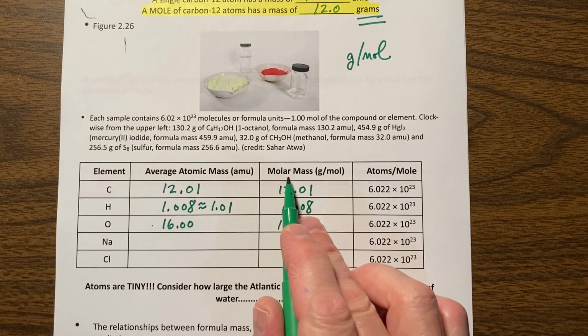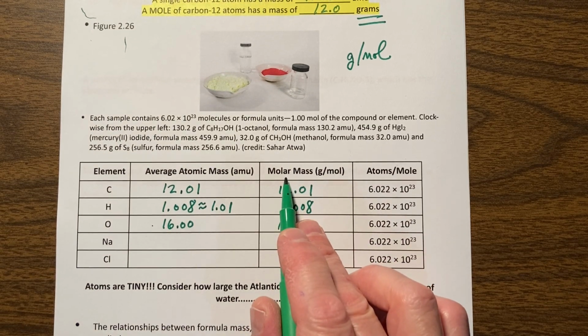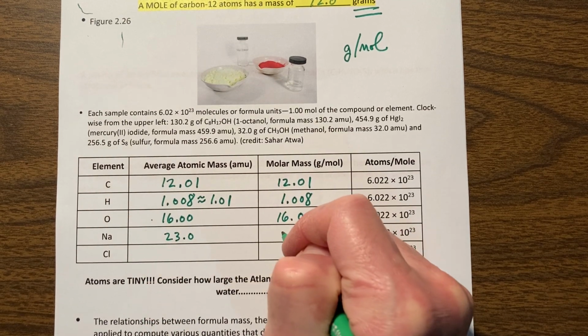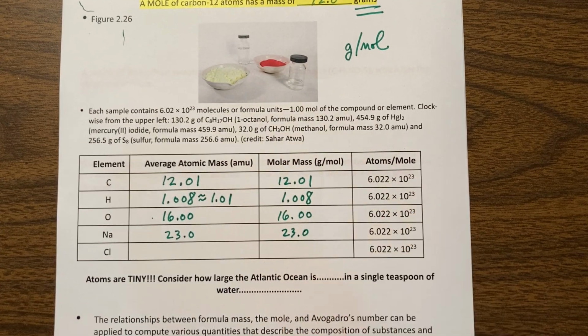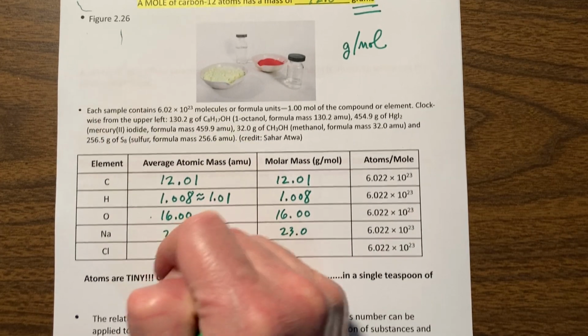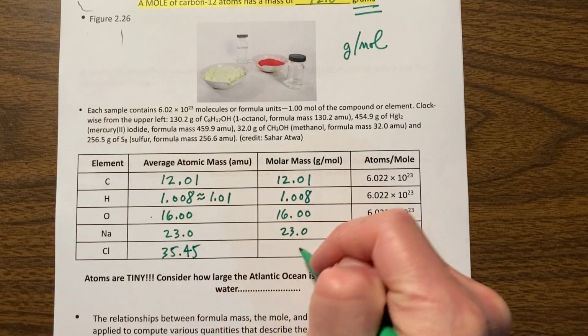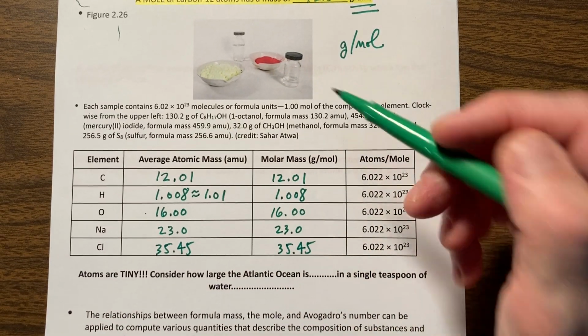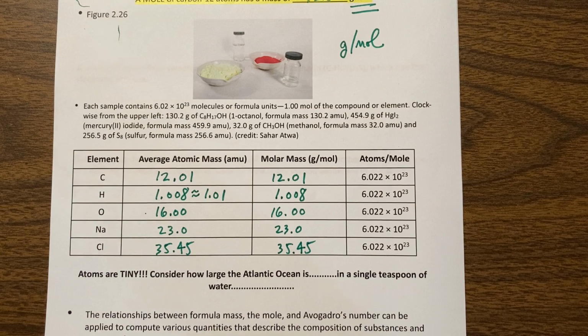Don't confuse molar with molecule. Molar just means per mole. Sodium is 23.0 AMU, but a mole of sodium atoms is 23.0 grams, and so forth. I think you get the picture. Chlorine is 35.45. So I would like you to use the atomic masses with 2 decimal places.